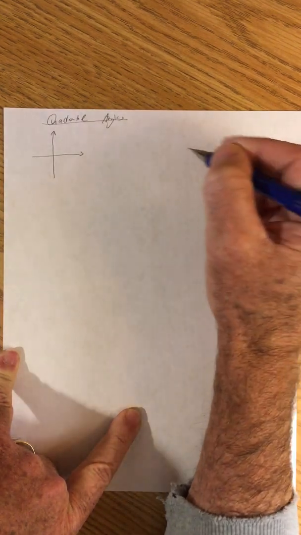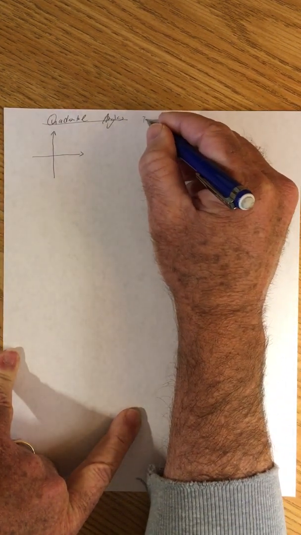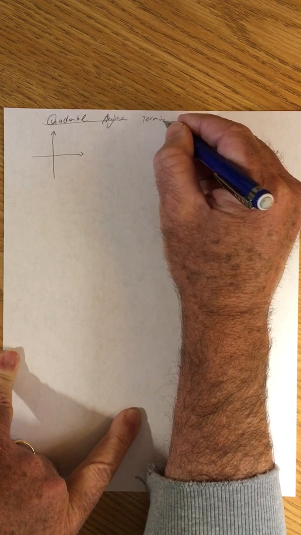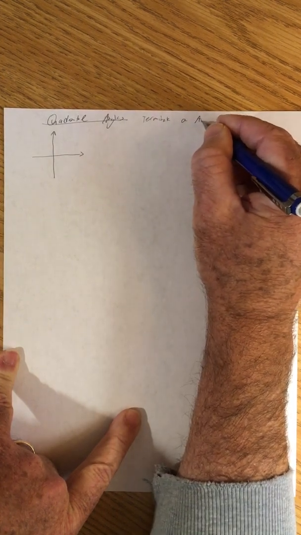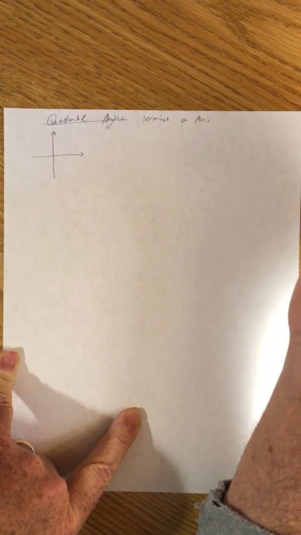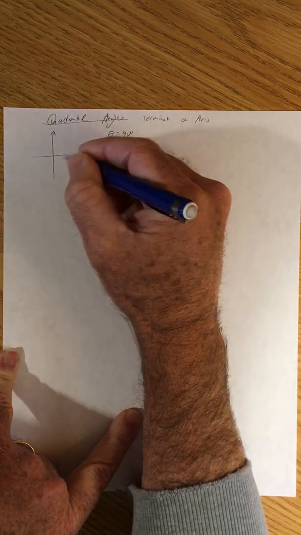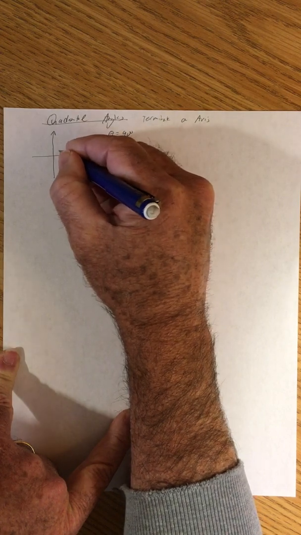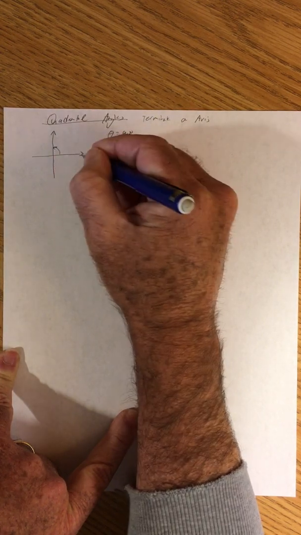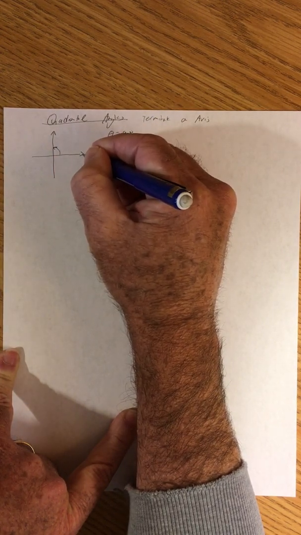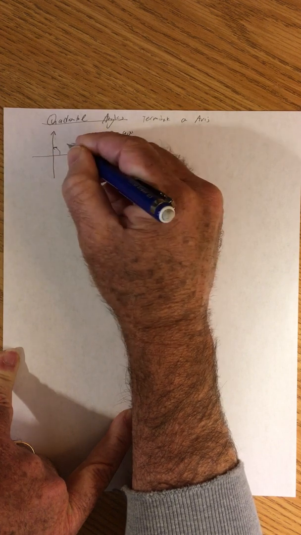All right, quadrantal angles, they terminate on an axis. For example, let's say that we have theta equal to 90 degrees. Well, that is this angle right here. Its initial side is the positive x-axis. Of course, the terminal side is right there.